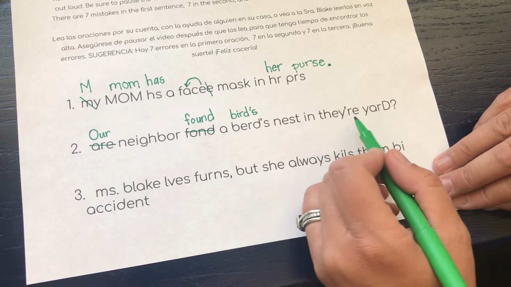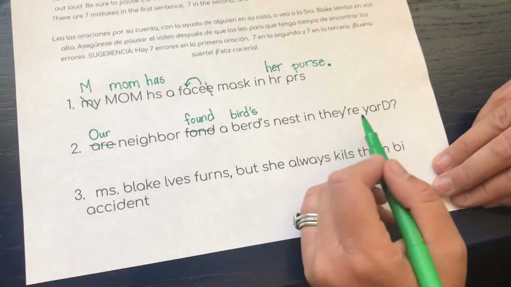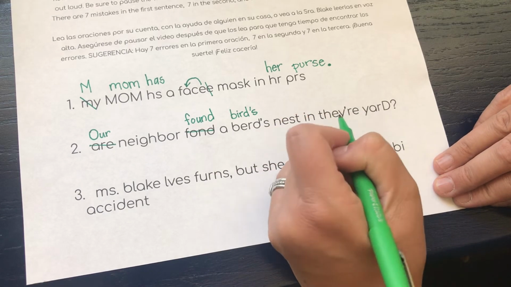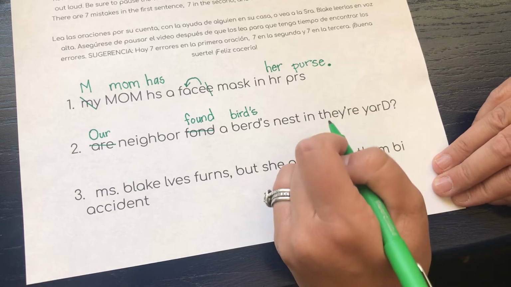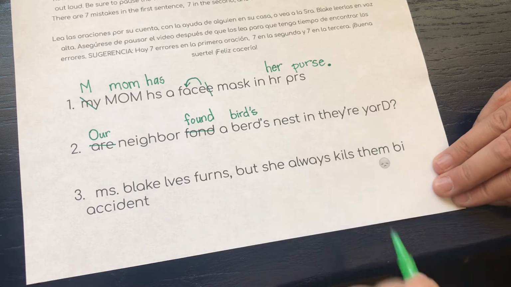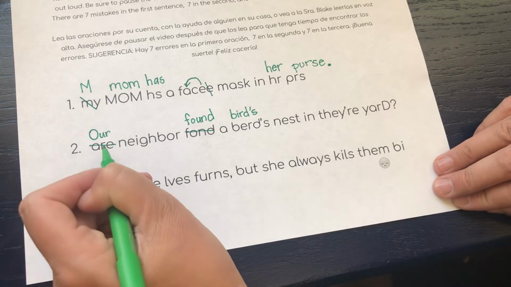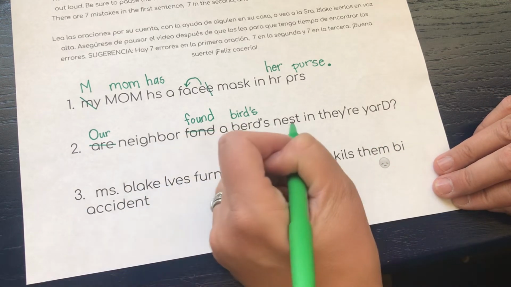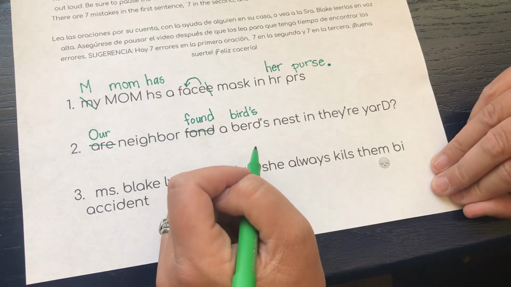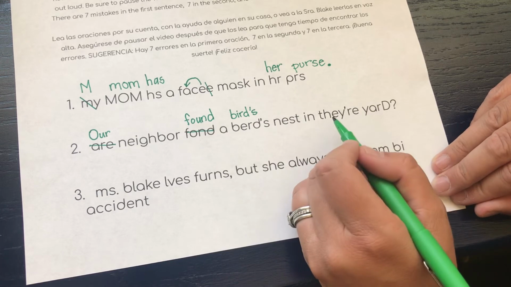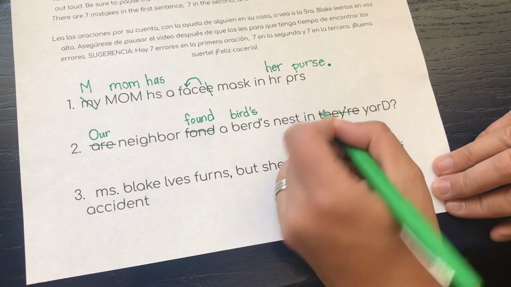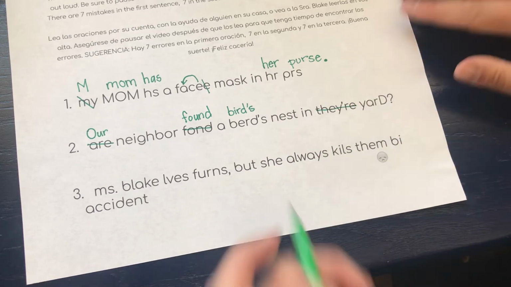We have a problem here. This contraction stands for the two words they and are. So I'm going to read that to you again, and you see if that makes sense. Our neighbor found a bird's nest in their yard. Is that what we want it to be? This type of there means they are, but that doesn't make sense. So this is the wrong type of there. And remember, there's three types of theirs.